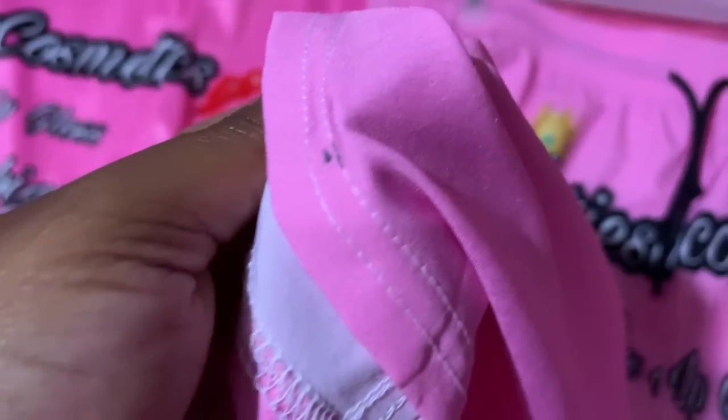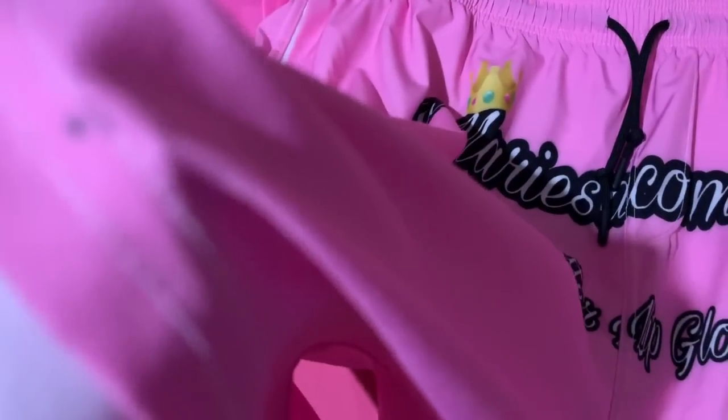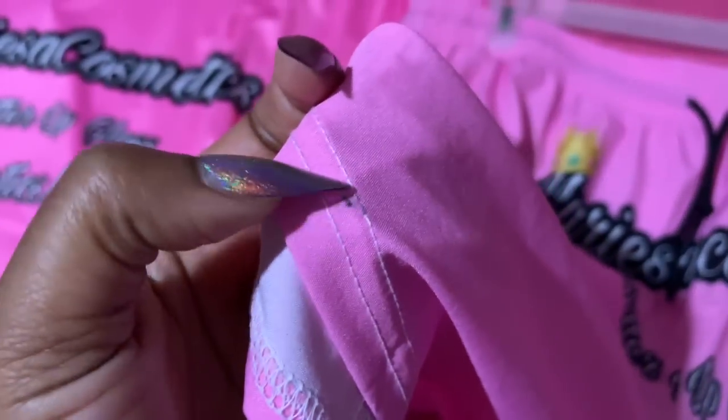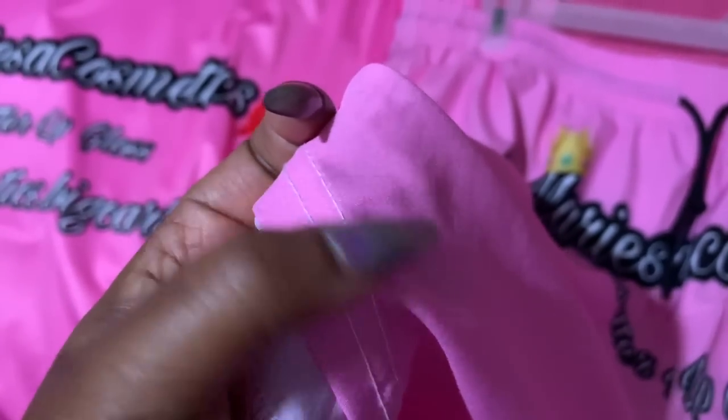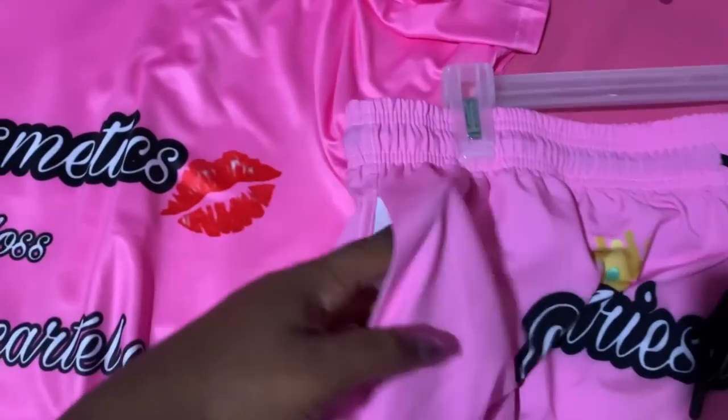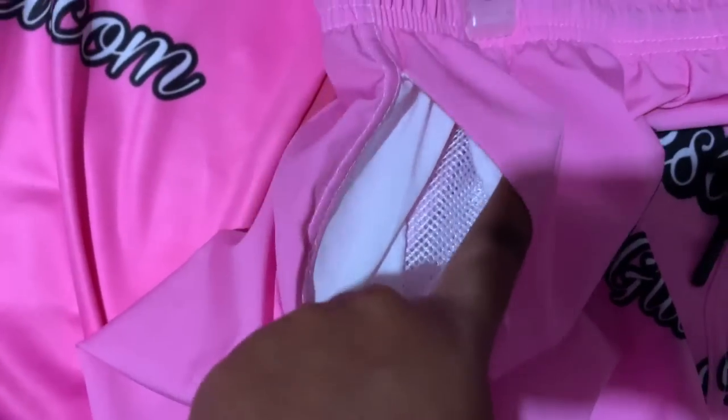I don't know what this is. This is another ink that's on here, I guess. I don't know what this is. This isn't even coming off. But yeah, and these shorts do have pockets. Let's see, the pockets are not that deep. And they're white, so it's very easy to get dirty.